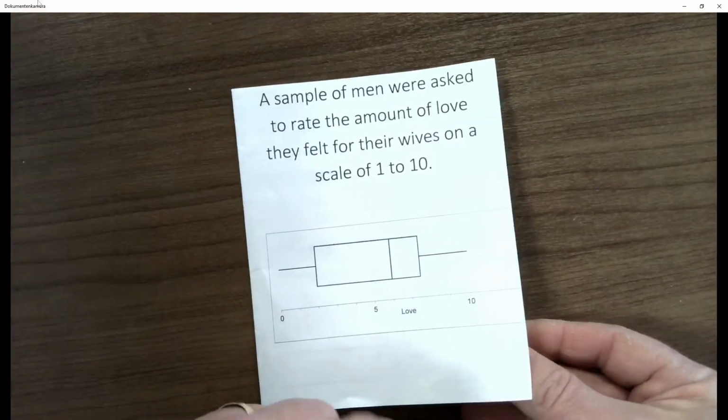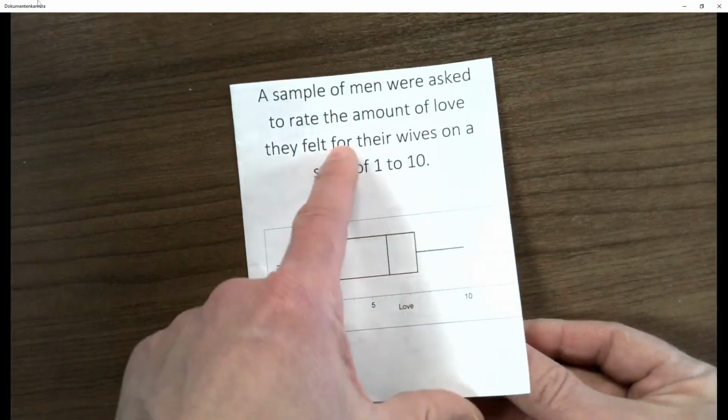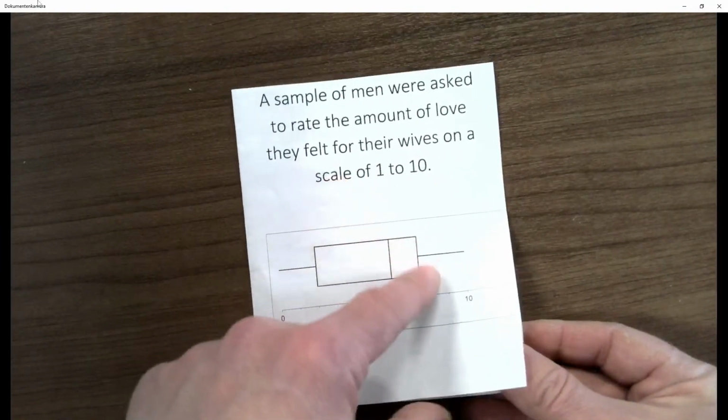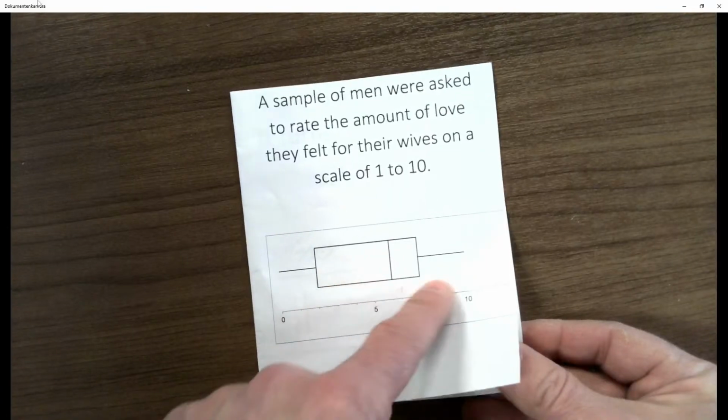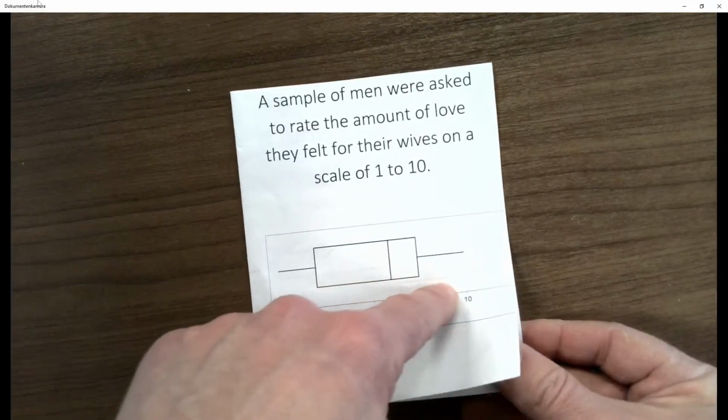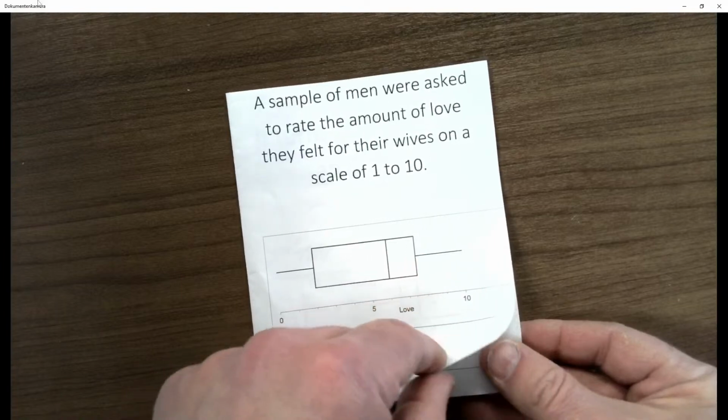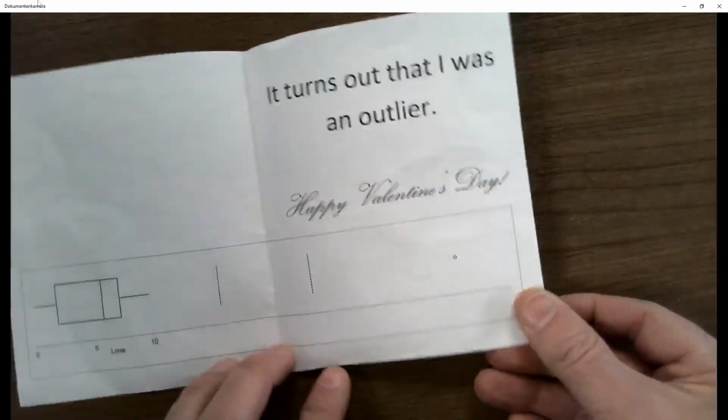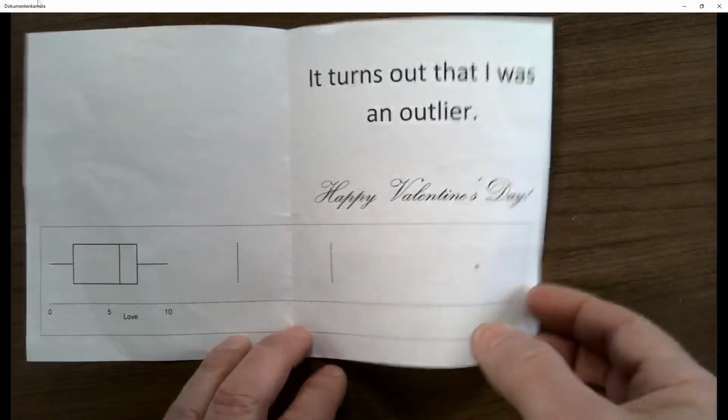I'll show you where to find these if you need to download and edit them. So this sample of men was asked to rate the amount of love they felt for their wives on a scale of 1 to 10. You can see this nice box and whisker plot here, and it turns out that I was an outlier. So isn't that nice?